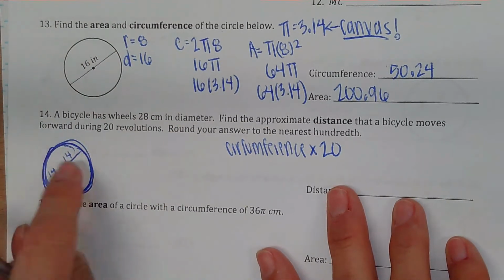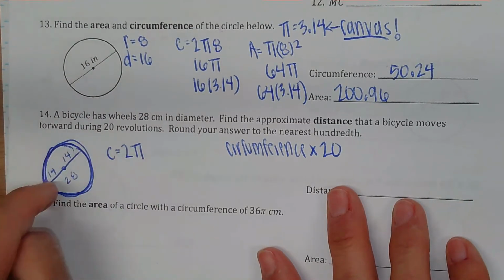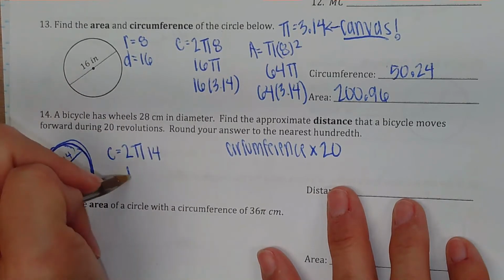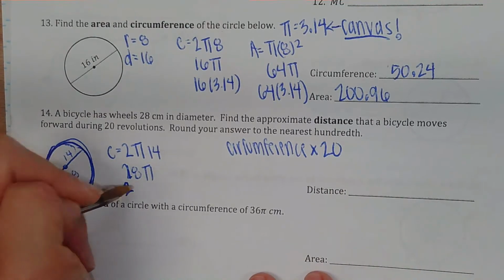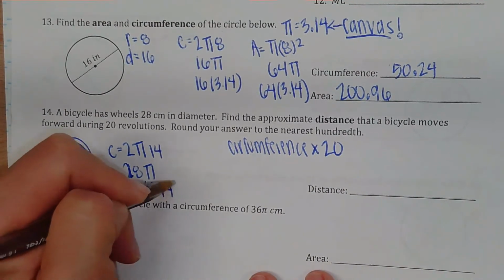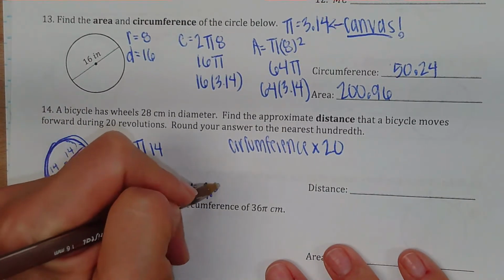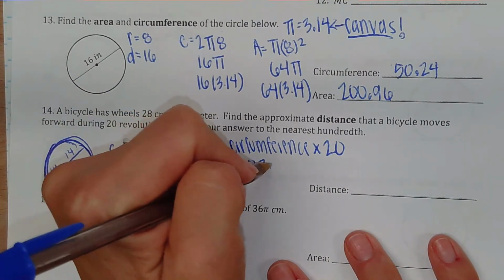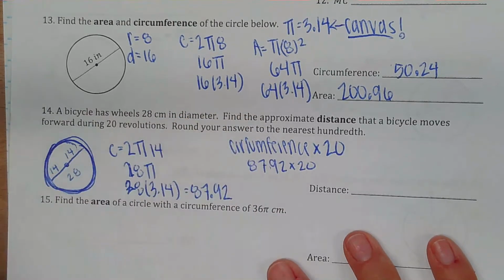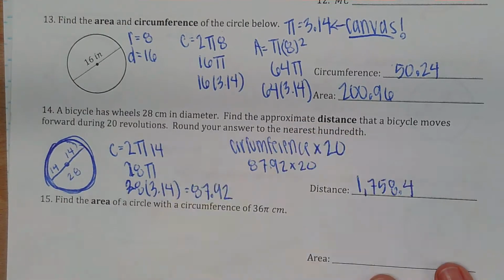Okay, so we are finding our circumference, which is 2 times pi times our radius, which is 14. So 28 pi, which is 28 times 3.14, and we will get 87.92. Okay, now we've got to multiply that 87.92 times 20, and we'll get 1,758.4 centimeters.